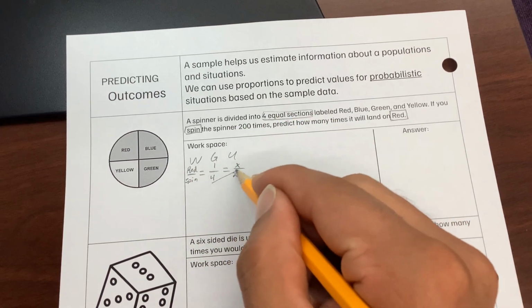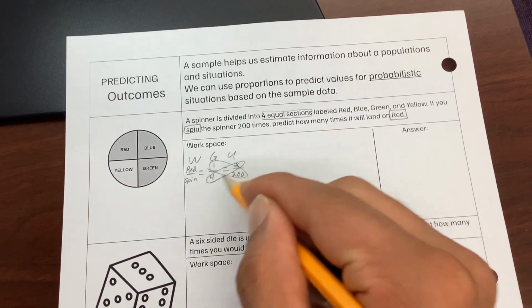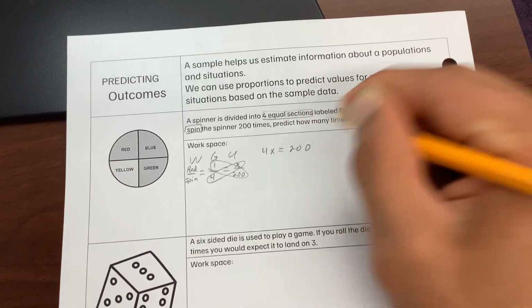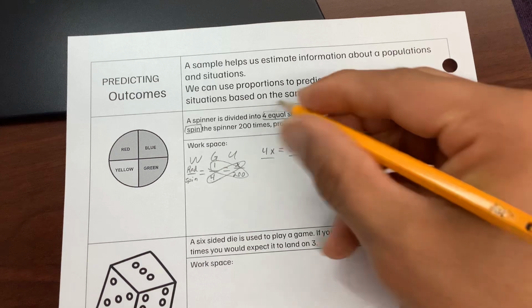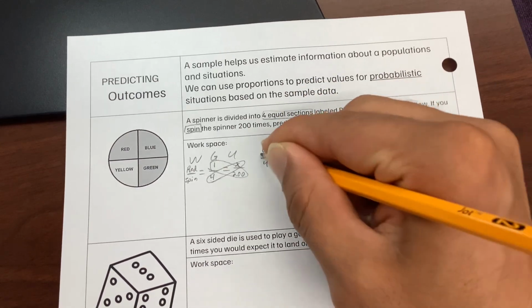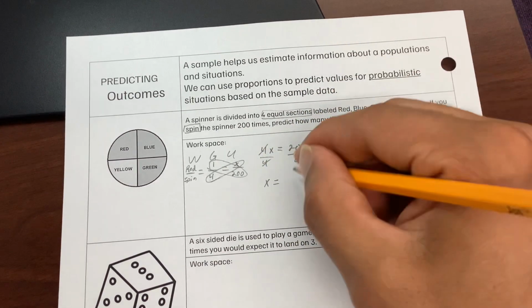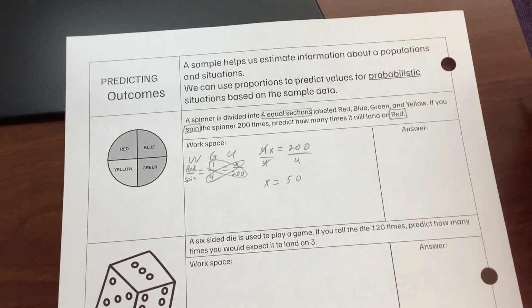So we're gonna go and cross multiply and divide. So 4 times x, it's gonna be 4x and 200. Then I divide both sides by 4. So 200 divided by 4, that'll give me 50.